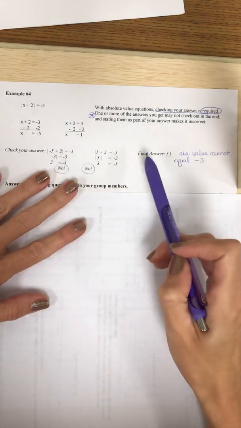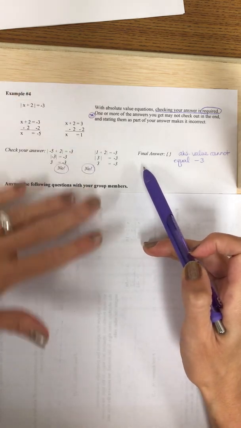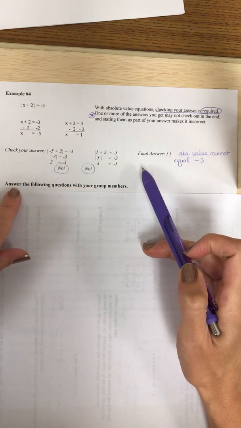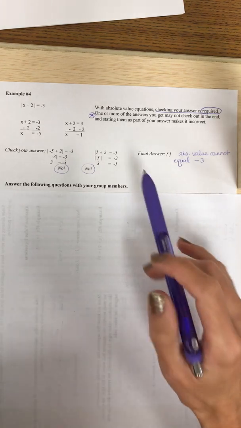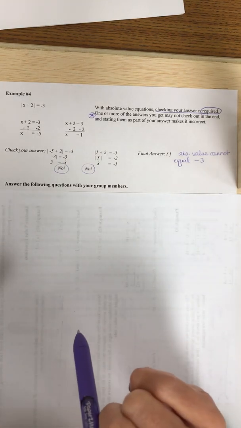All right, let's finish out the notes. I want you to take a moment. This is the absolute value equations, the rest of the notes. I want you to take a moment and answer all of the questions down there, and then try the 2 practice problems at the end. So pause this video, and when you're done, you can unpause it and I'll show you the answers.